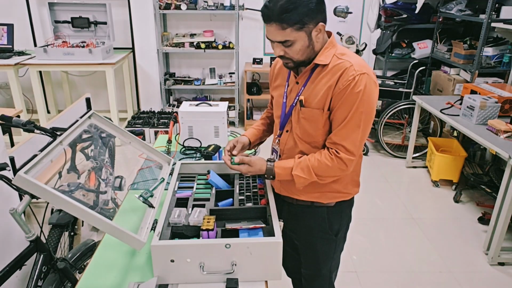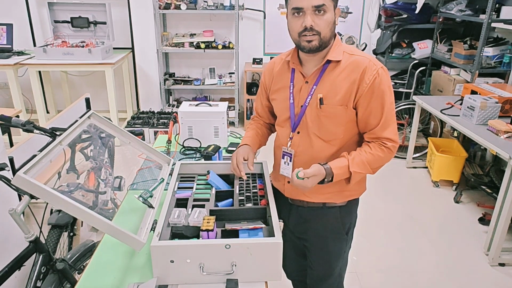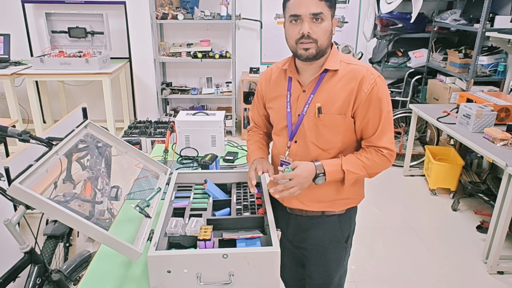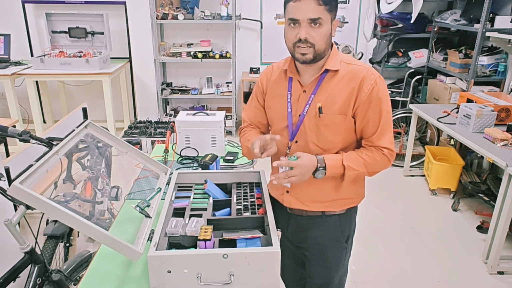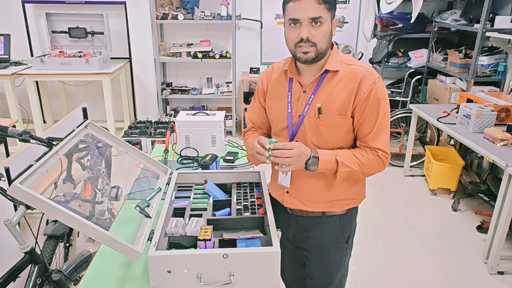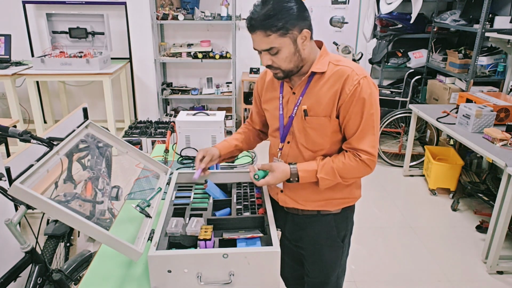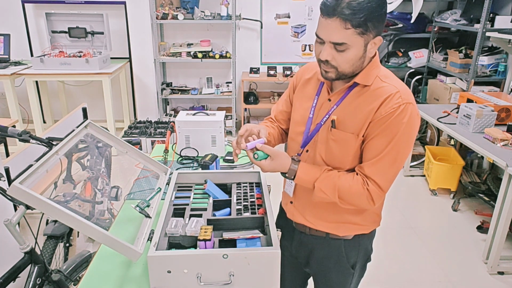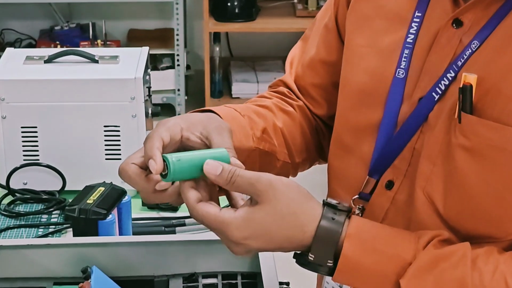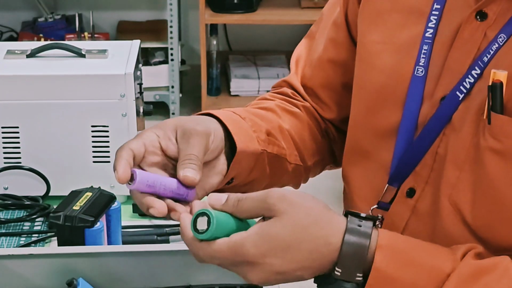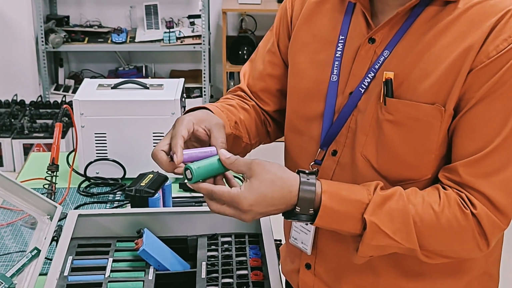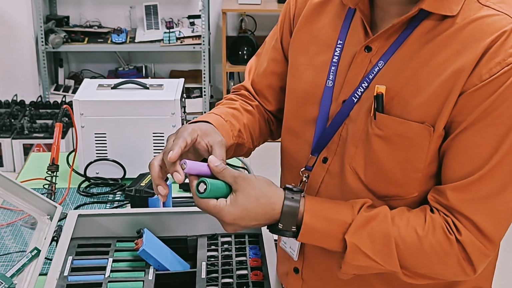Depending upon the form factor, which is nothing but the physical dimensions, lithium-ion cells are categorized into three categories: cylindrical cells, prismatic cells, and pouch cells. Here we have 18650 and 26650 cells, or usually we call them 18650 and 26650. What do you mean by that?